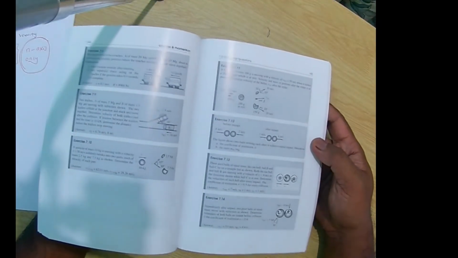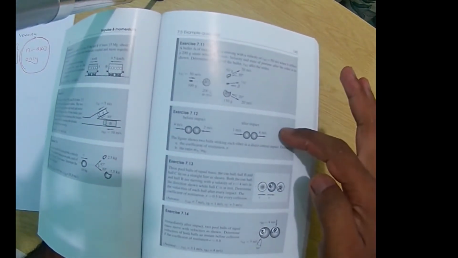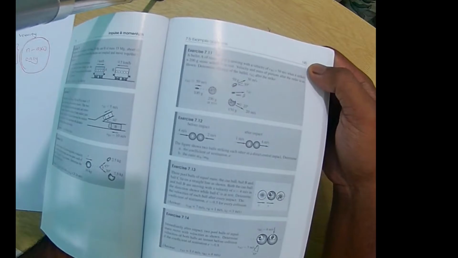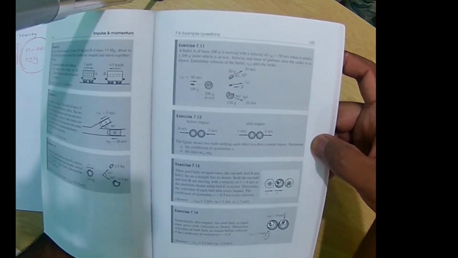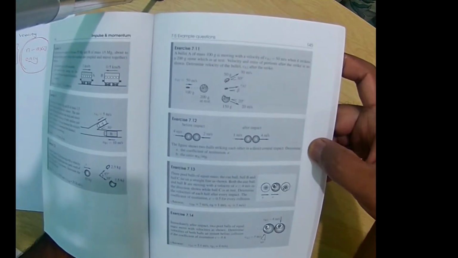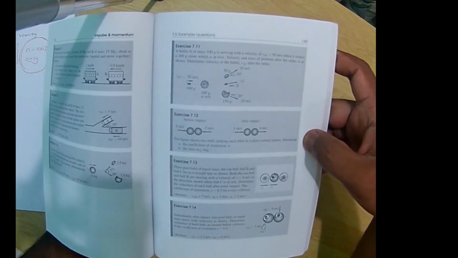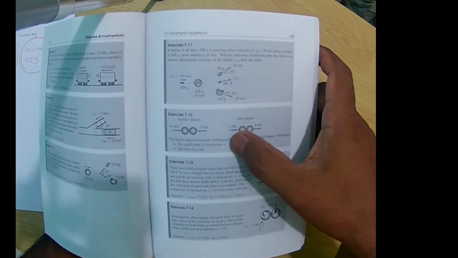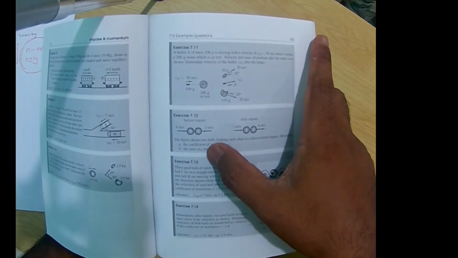Let's solve this problem, exercise 7.12, page 145. It says here the figure shows two balls striking each other in a direct central impact. So it is directly stated that this is a direct central impact. Determine, first, the coefficient of restitution E, and second, the ratio between MA and MB. So let's do it.